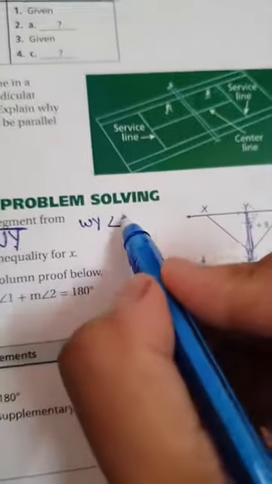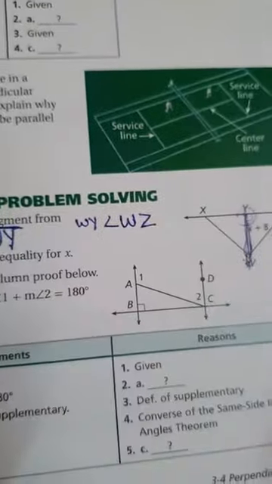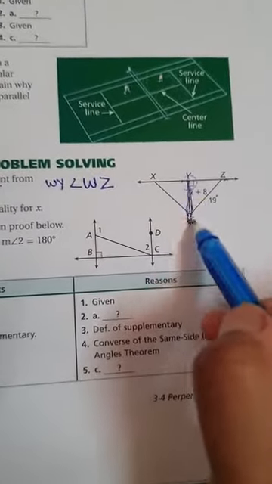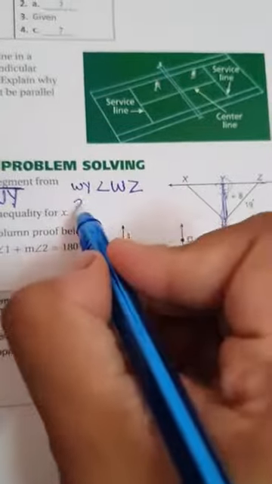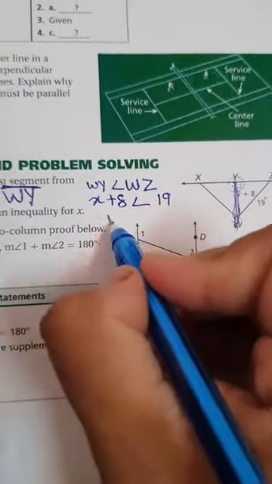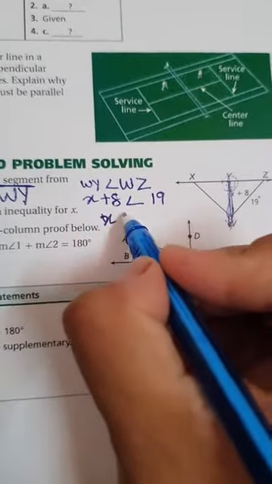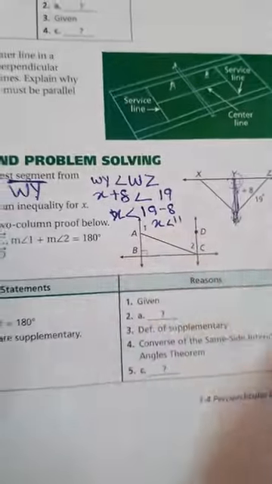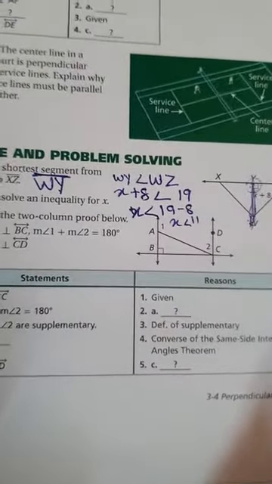This WZ. Okay, so what is the expression they gave for WY? It's X plus 8 is less than 19. So X is going to be less than 19 minus 8. X is going to be less than 11. Okay, so this is how we solve the inequality.